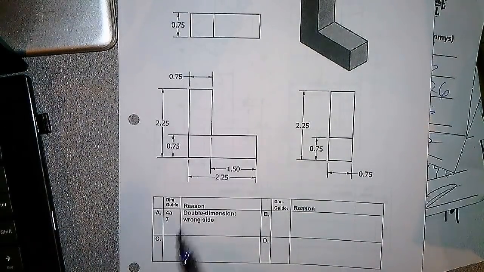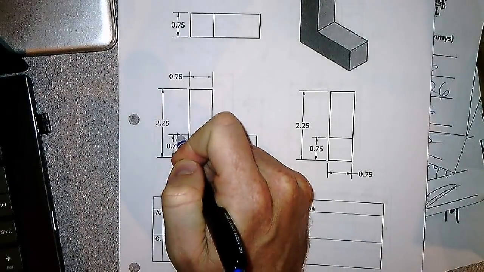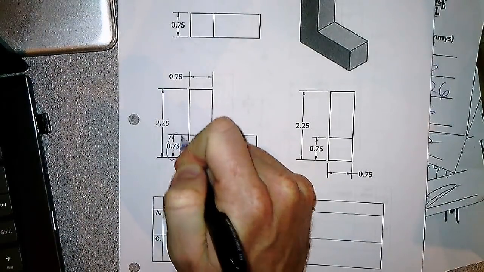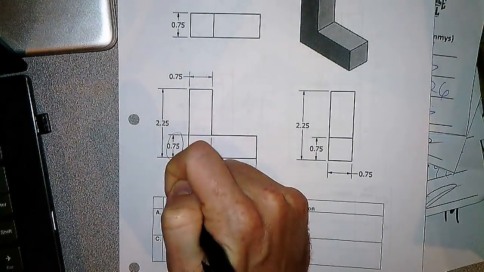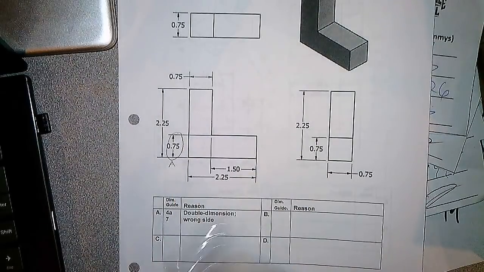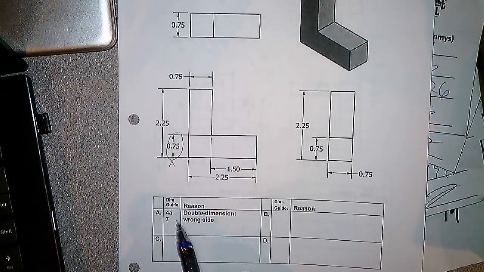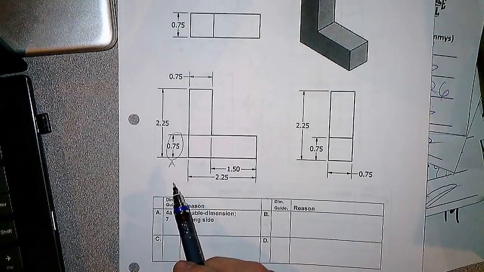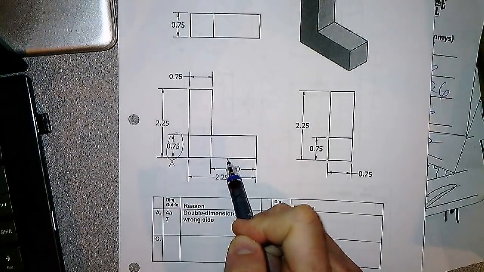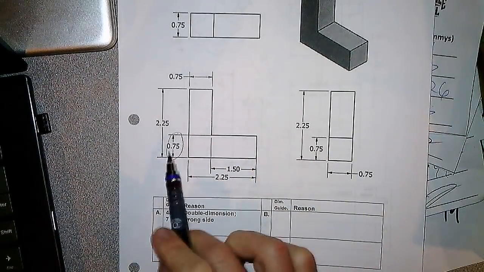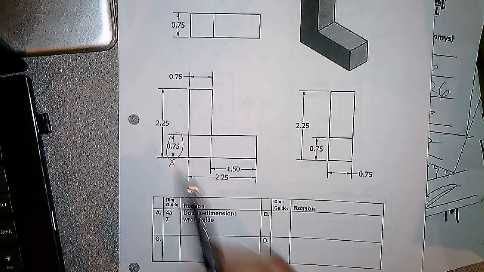So the first one is given for us, and if you saw this on MyPCW, you see that it was already circled. But this 0.75 was an incorrect dimension, for 2 reasons. For number 1, it was an unnecessary dimension because it was a double dimension, because this height from here to here is shown twice, once right here and once right here. So this is an unnecessary dimension.